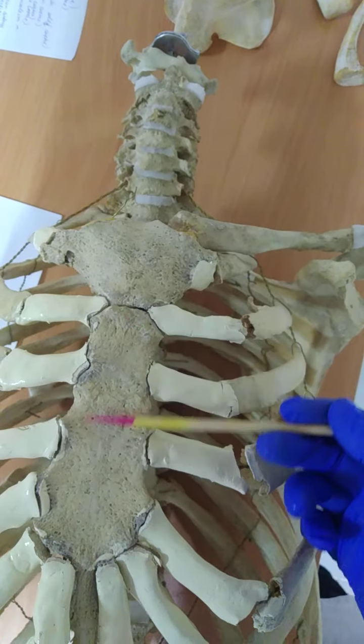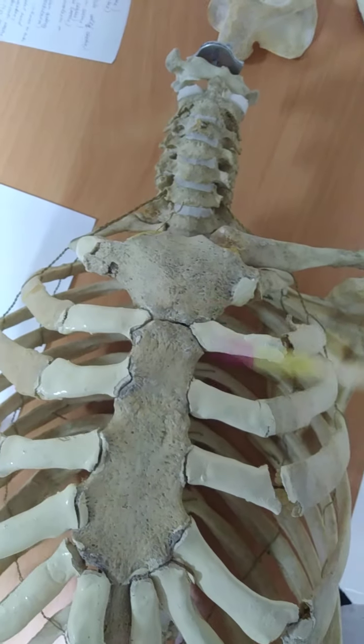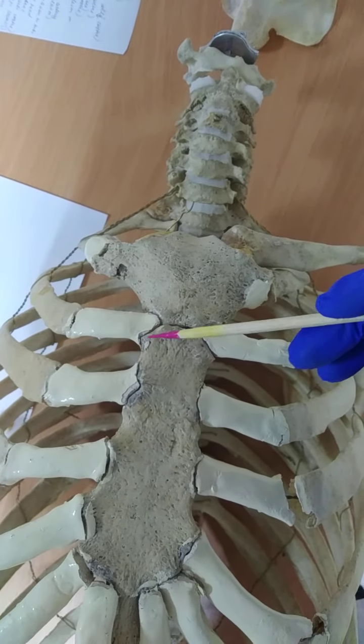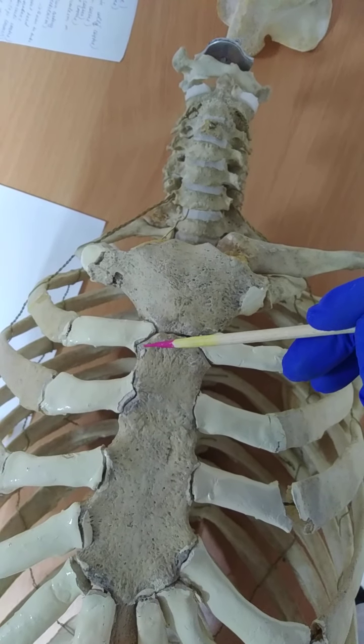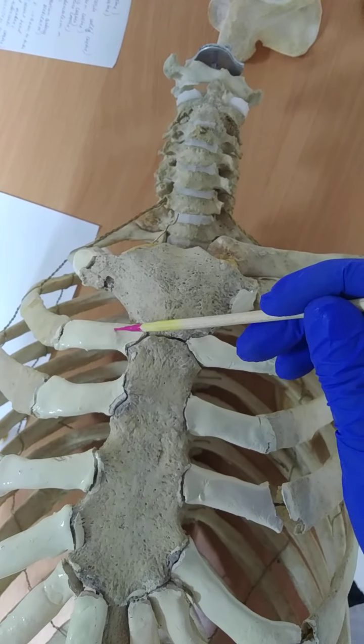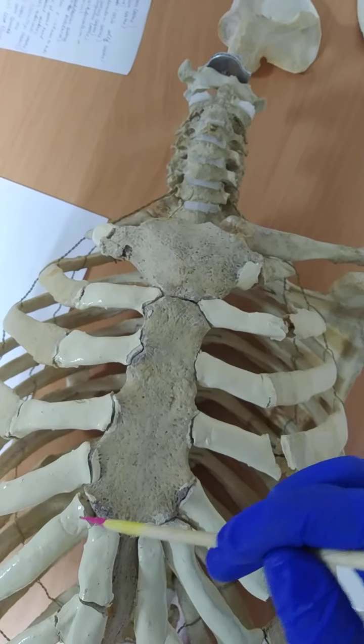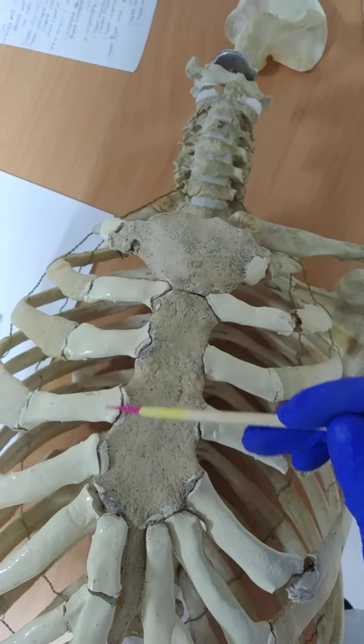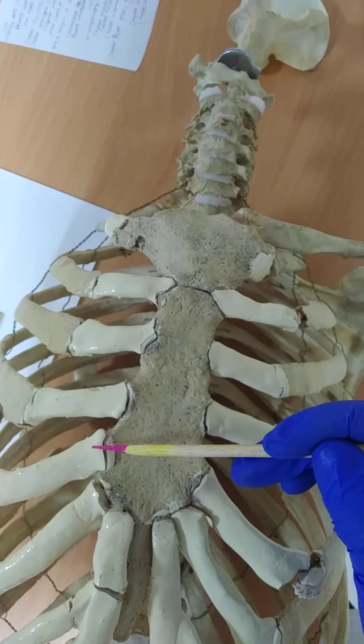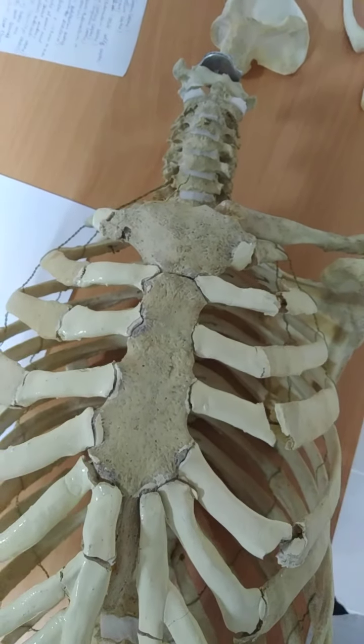On the body, corpus sterni, we have a superior demifacet for the articulation with the cartilage of the second rib, and facets for the articulation with the third, fourth, fifth, sixth, and seventh ribs.